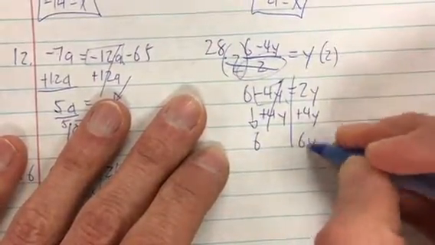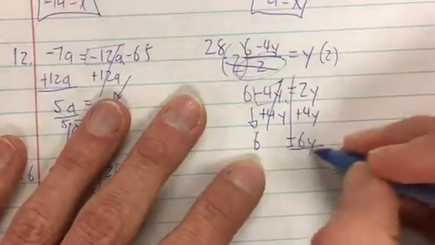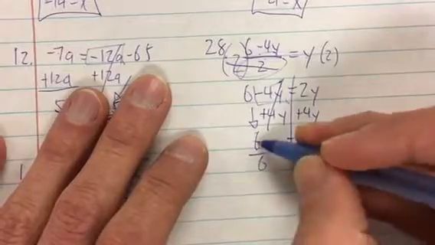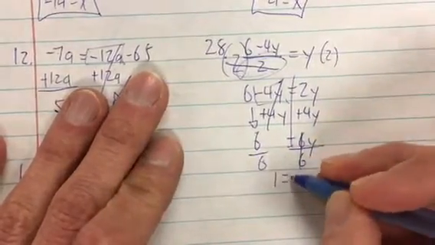That is just 6y. How do you get rid of that? Or how do you get rid of the 6 from 6y? You just divide by 6. Divide by 6. 6 divided by 6 is just 1. 1 equals y. All right, next one.